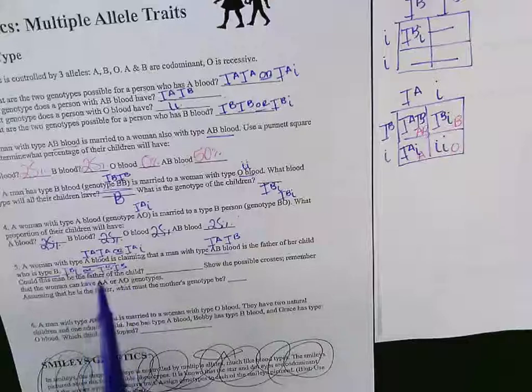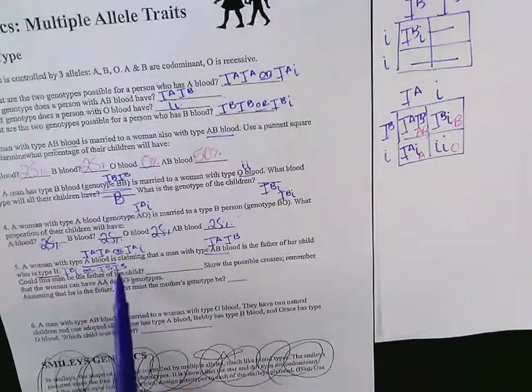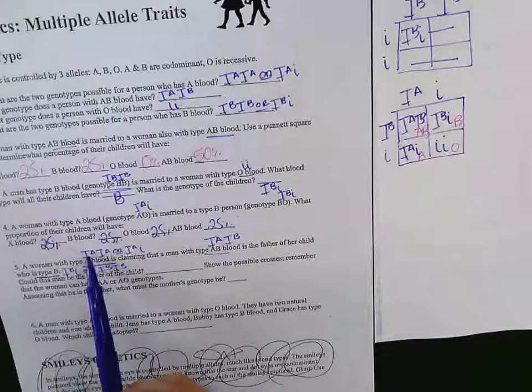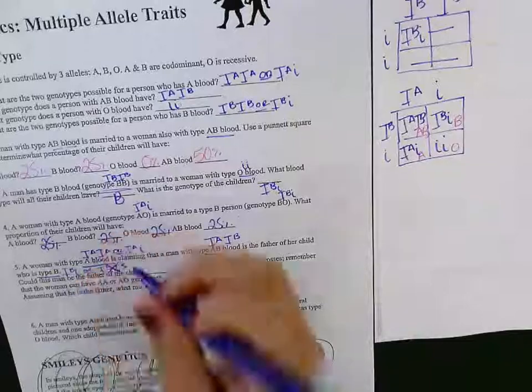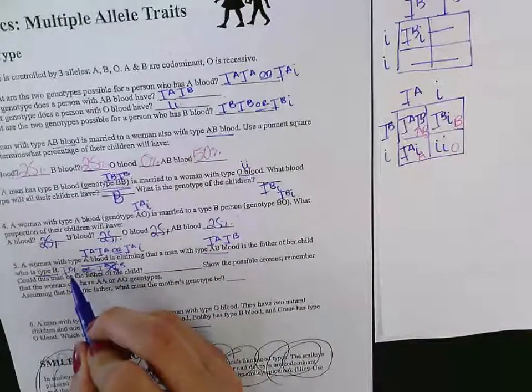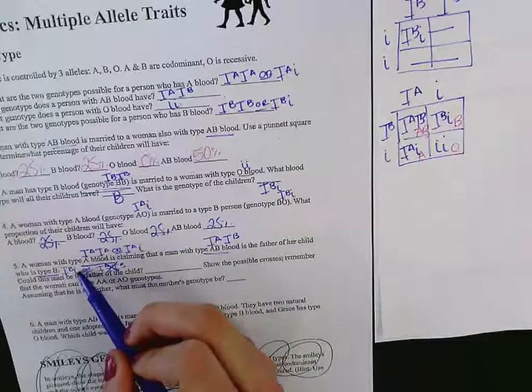First of all, if mom is IA IA, is there any way we could get a child that's IB, IB? No, because you have to get one allele from mom and one allele from dad, and neither one of these has B. So this cannot be the kid. The kid would have to be IB, little i. Now, let's think about that. Could mom donate an IB?